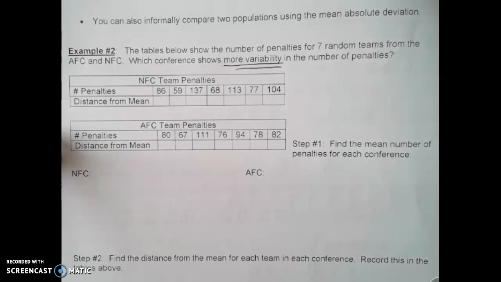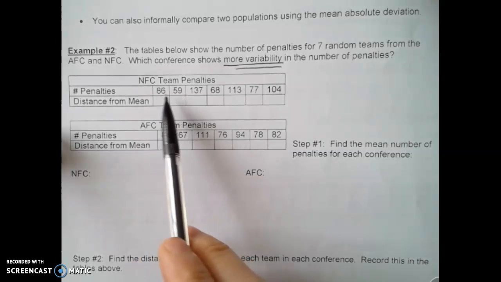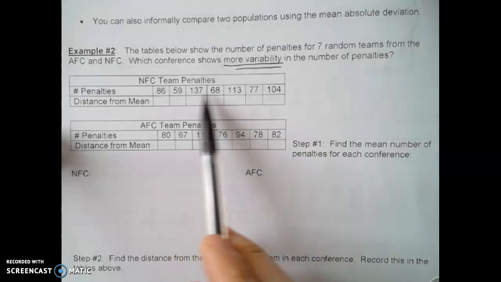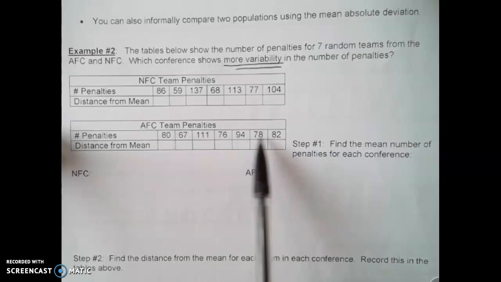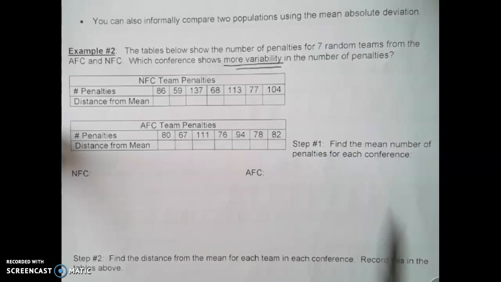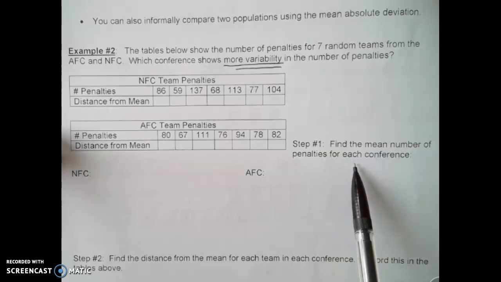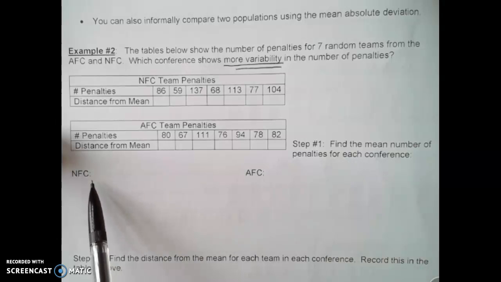Okay, so the top table shows the random NFC teams and the number of penalties that they had. And the second table shows the random AFC teams and the number of penalties that they had. Step number 1, we're going to find the mean number of penalties for each conference. So let's start with the NFC.